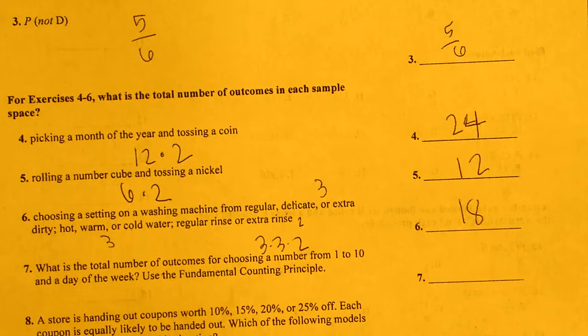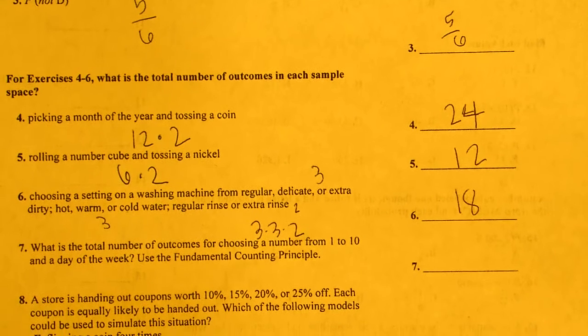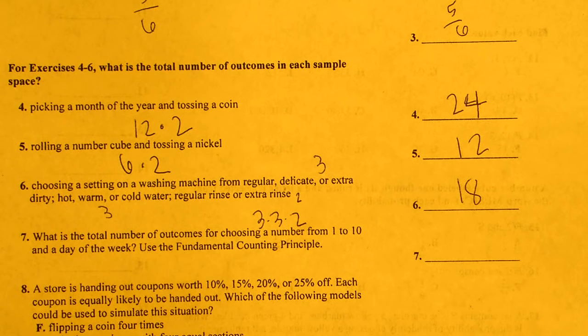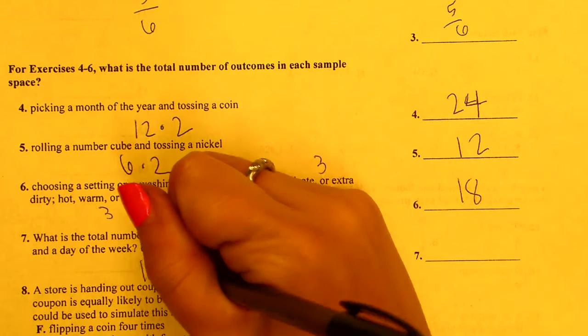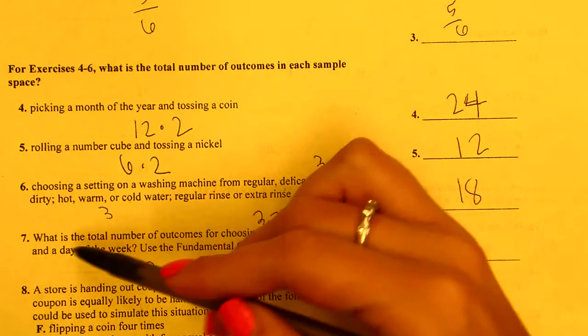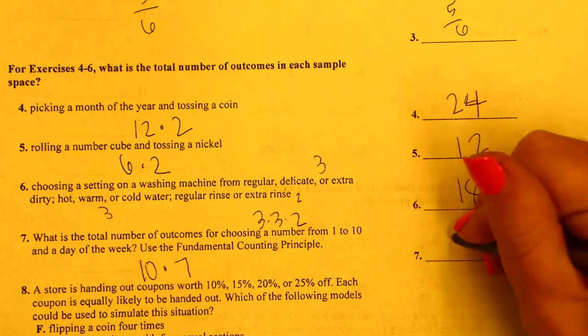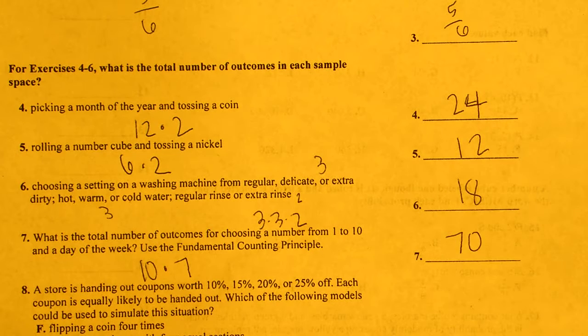Number 7 says, what is the total number of outcomes for choosing a number 1 through 10 and a day of the week? So there are 10 numbers, 1 through 10, and then 7 days in the week. 10 times 7 is 70. So there are 70 possible outcomes.